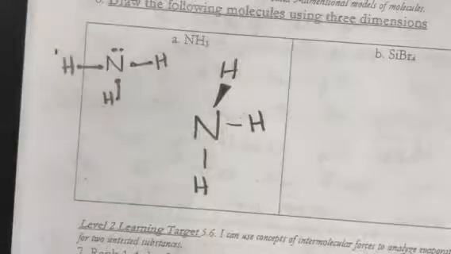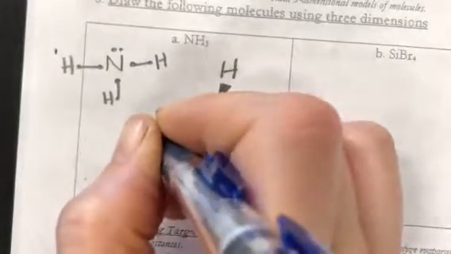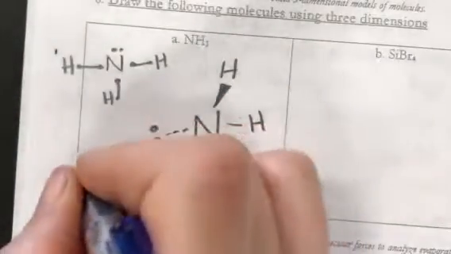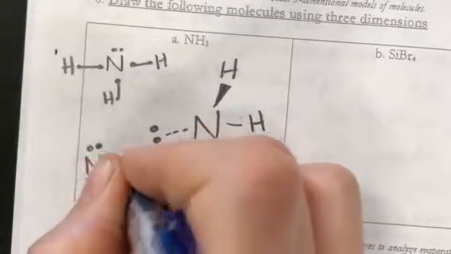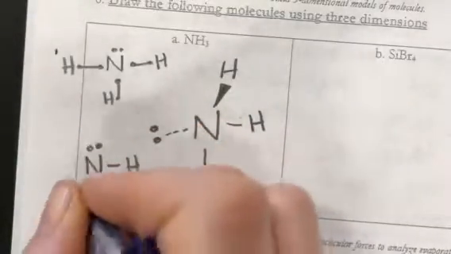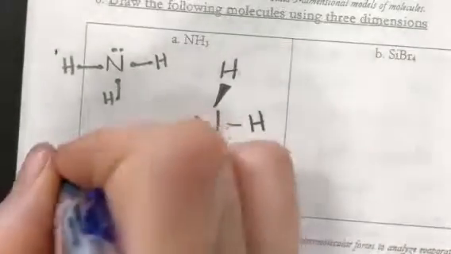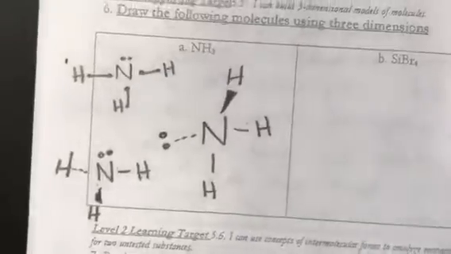Then this wedge right here, this little triangle, is going to show that the hydrogen is going to come towards me. And then I would have that lone pair going away from me, something like that. I could have also drawn it like this, where I've got the lone pair and then one hydrogen. Both of those are in the plane. I could then have one hydrogen coming as a wedge towards me. I could also have another hydrogen going away. So that's one way that you can draw that for sure.